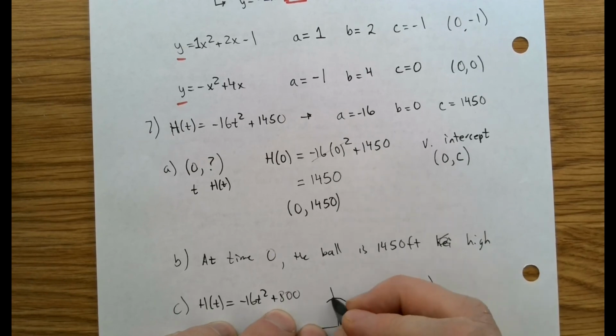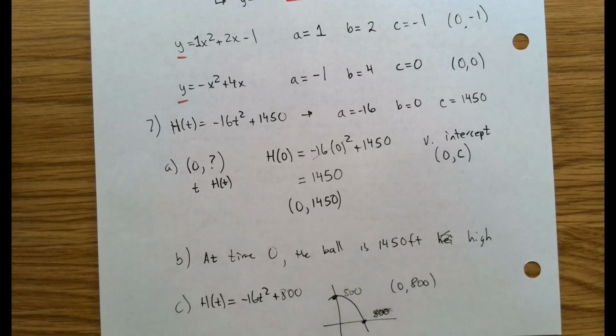It's going to be here at 800. So it'll be a shorter graph.